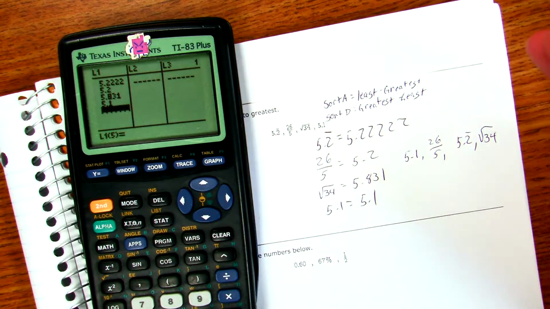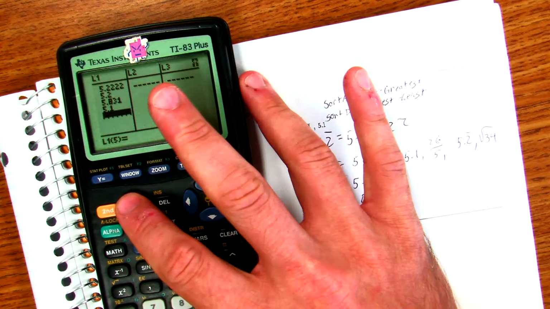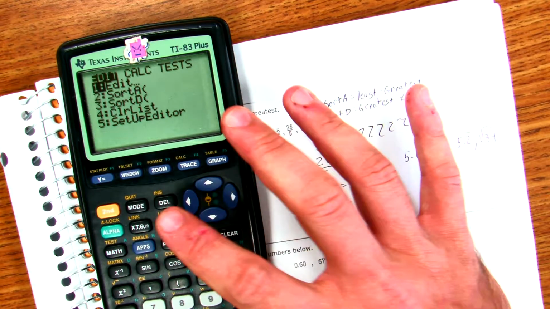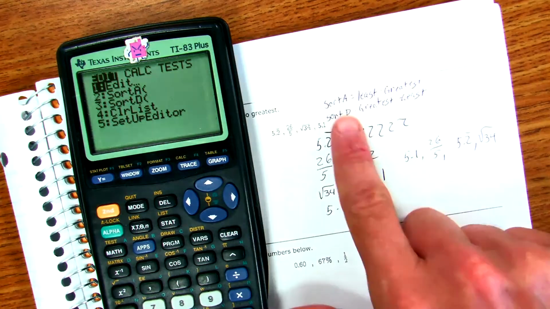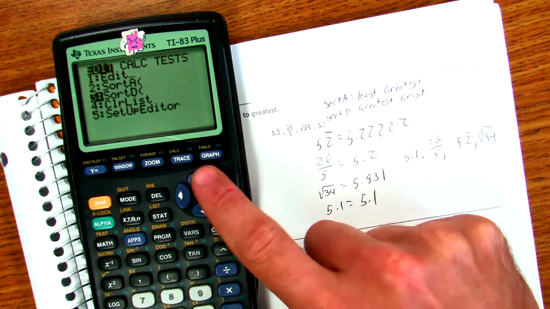And now I'm going to sort them. So I'm going to quit this screen, 2nd, quit. I'm going to go back into the list screen, so I'm going to hit the Stat button. If I notice right there, you have sort A and sort D. Sort A is ascending, sort D is descending. I need sort A, so I'm going to hit sort A.